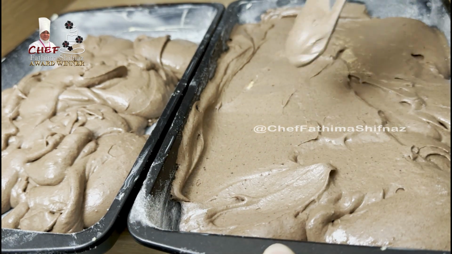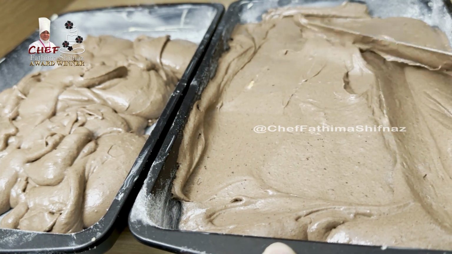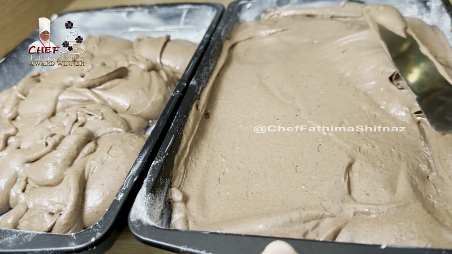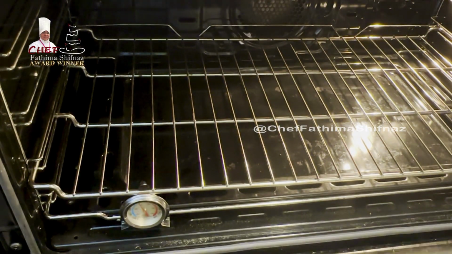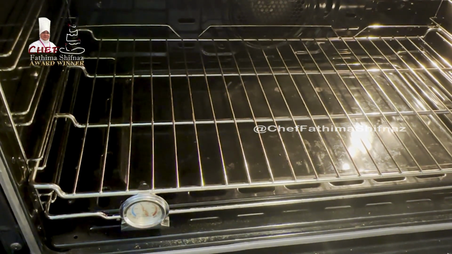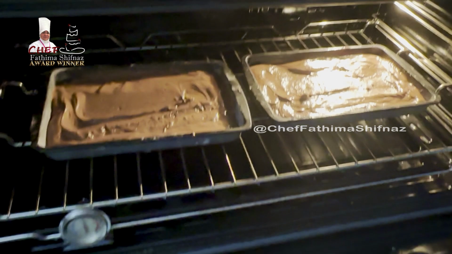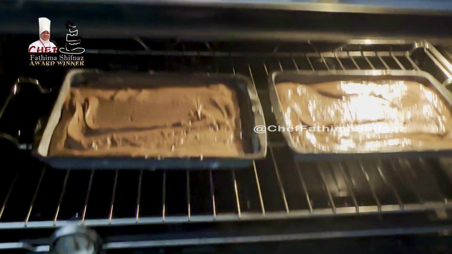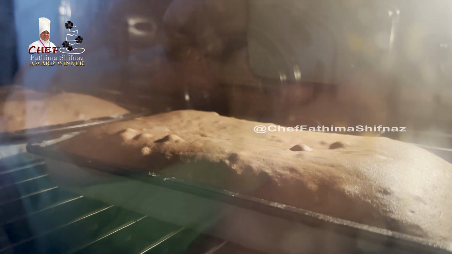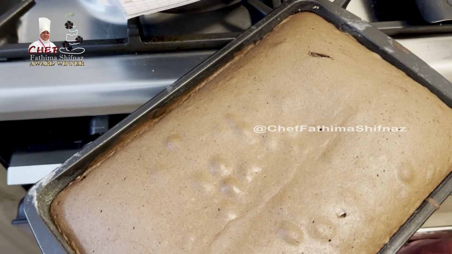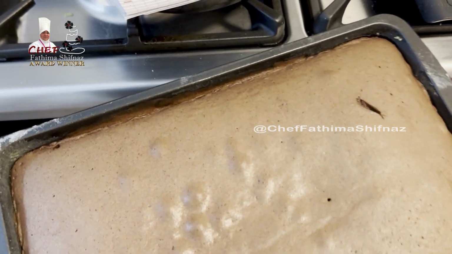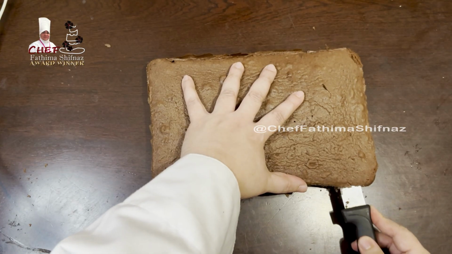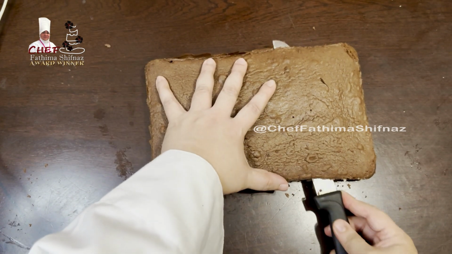In this baking tray I just greased with butter and dusted it with flour. Once I divide the batters equally, I level them with the palette knife, and in the preheated oven I keep the temperature at 170 for 20 minutes. Keep in mind every oven is different. The temperature and the time will change depending on your oven. And for this cake I left it for half an hour to cool down before I start laying out.